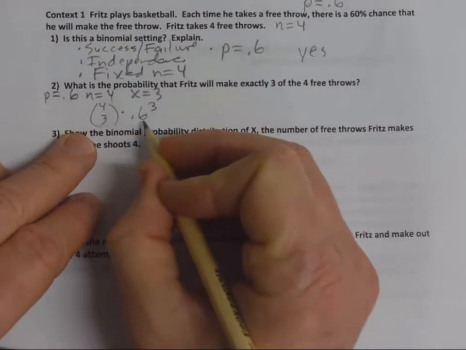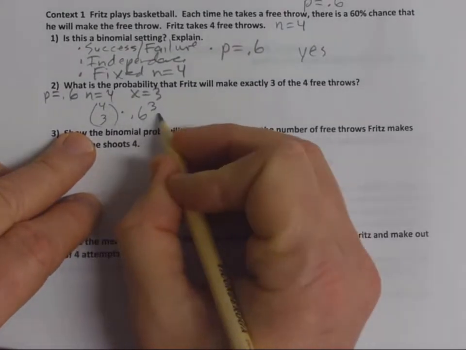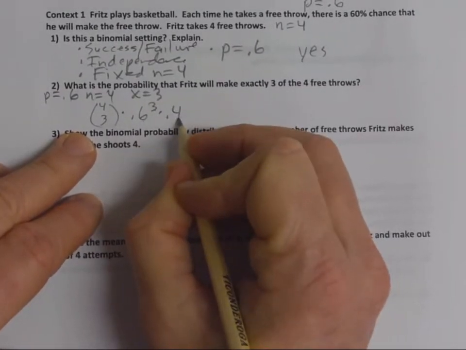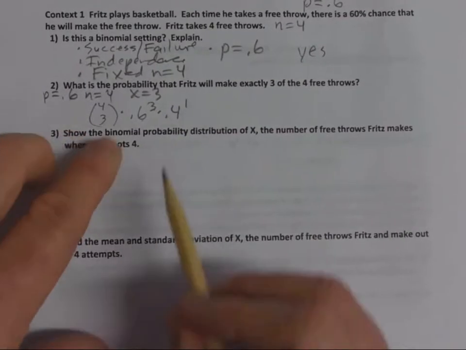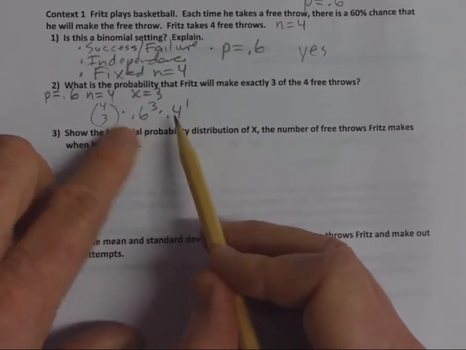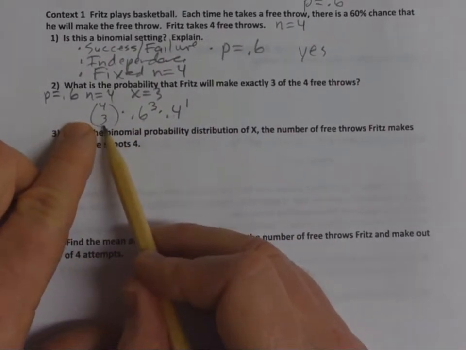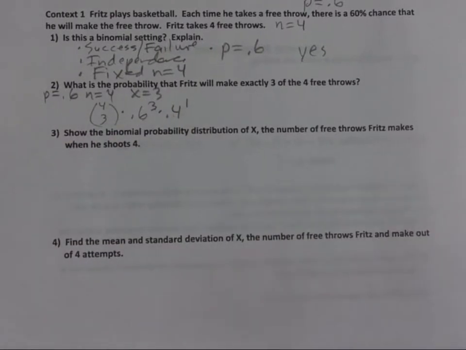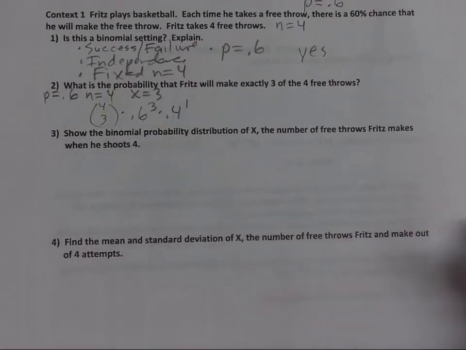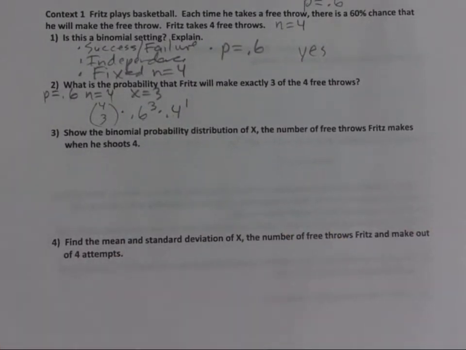We have 3 successes, and the probability of success is 0.6. So our probability of failure is 0.4, and we have 1 failure. So this is 3 successes, 1 failure, and this is the number of different ways they can happen. In essence, that's going to be 4, because you could have 3 successes and a failure, or 2 successes, a failure, and then a success. In other words, your failure could be your first, second, third, or fourth one.